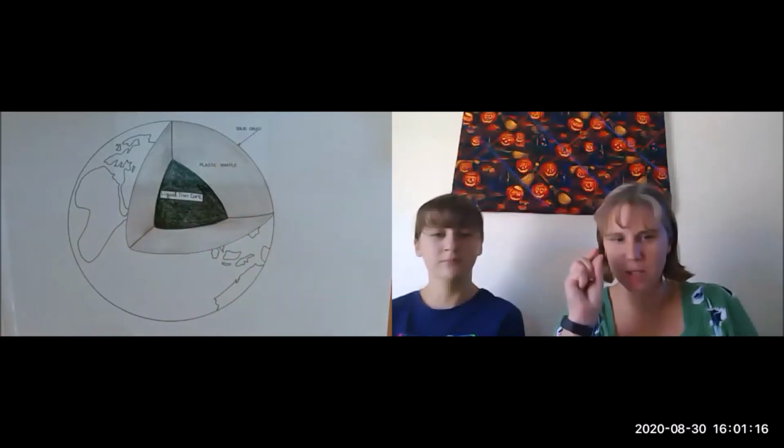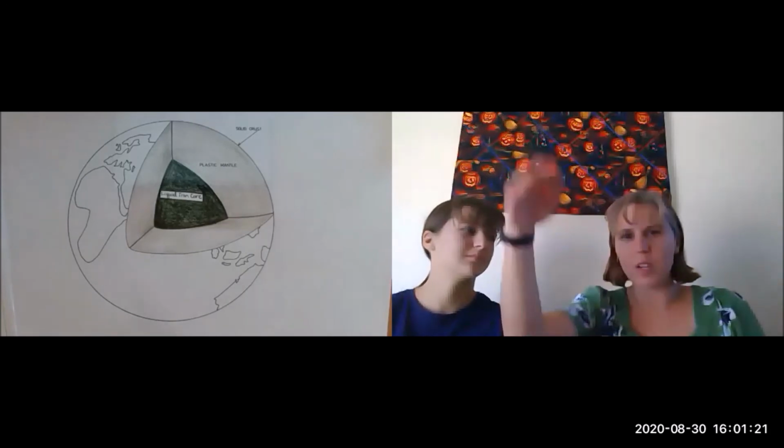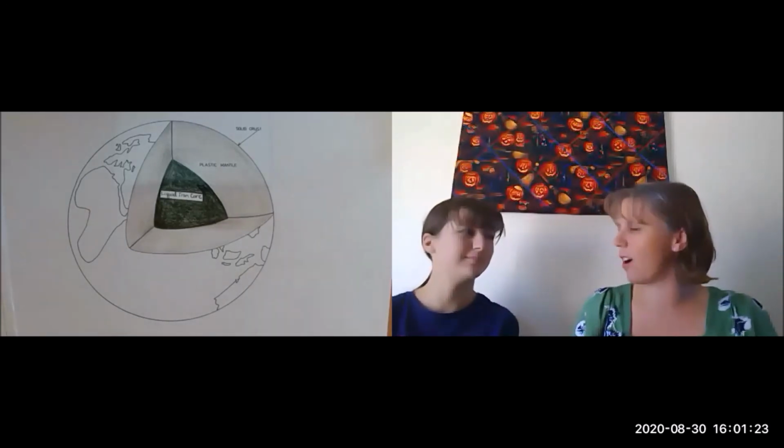And then of course the crust is just tiny, tiny thick. It's very thin. And it's variable. Like mountains are thicker crust, the oceans are thinner crust. And so we'll talk more about that next time.